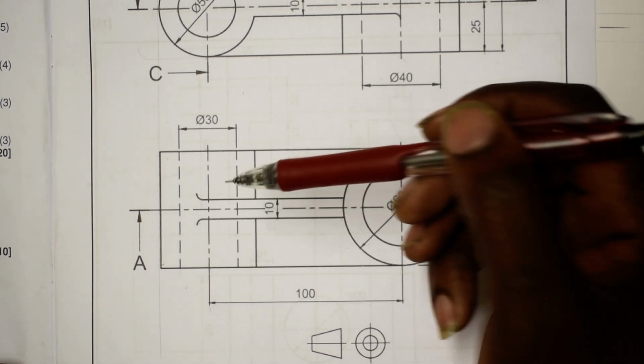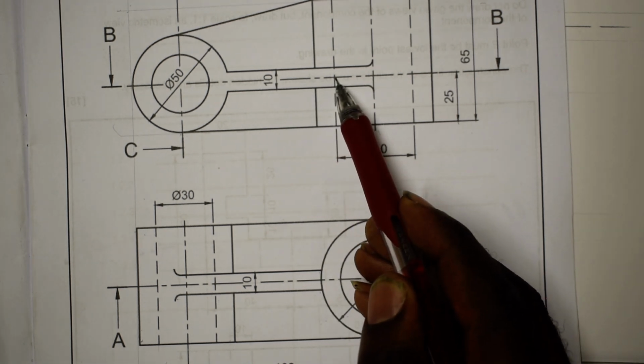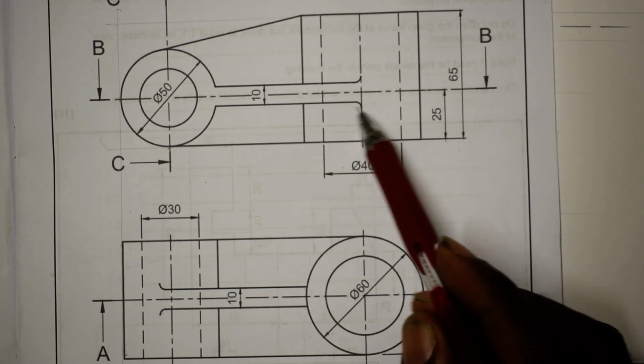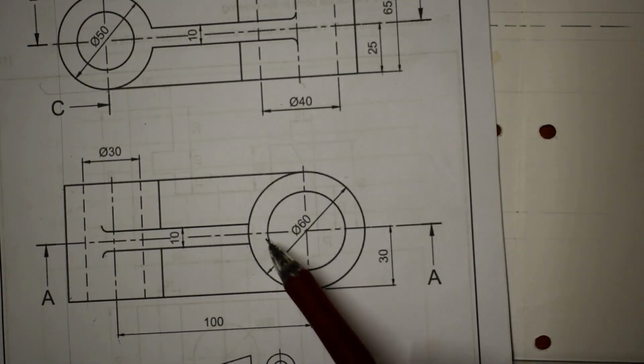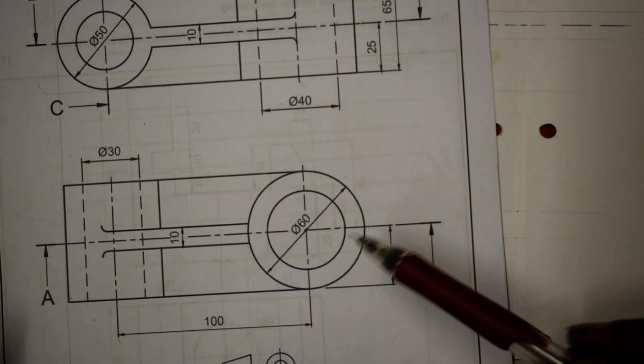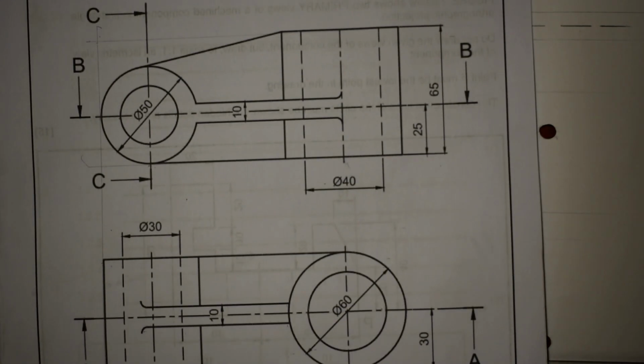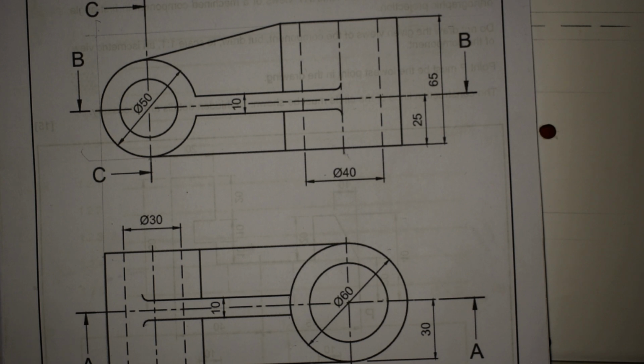You get it? Then from here till there, the hacksaw cut it. You get it? From here till here, it's a hole, which is that one. So from here till here, the hacksaw cut it. You get it? So I'm tracing what? The cutting plane BB. So that's how we trace the cutting plane. So we only section what is being cut by our blade, hacksaw, if I may call it like that.